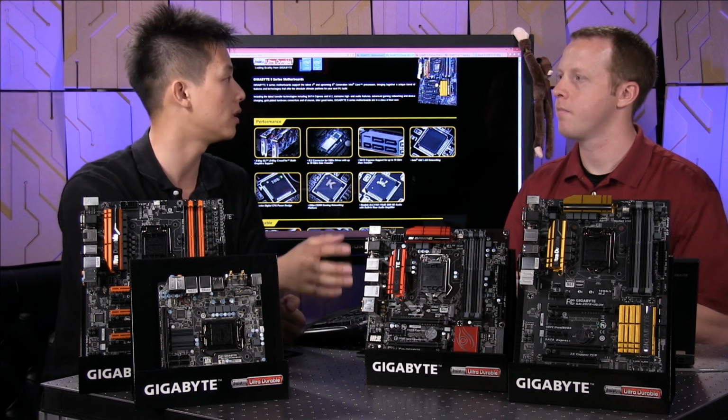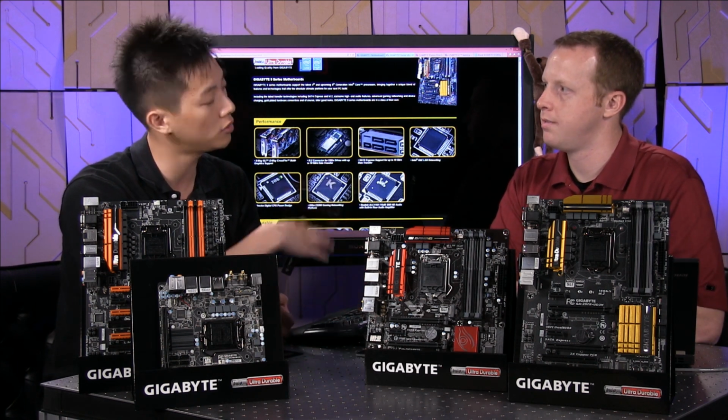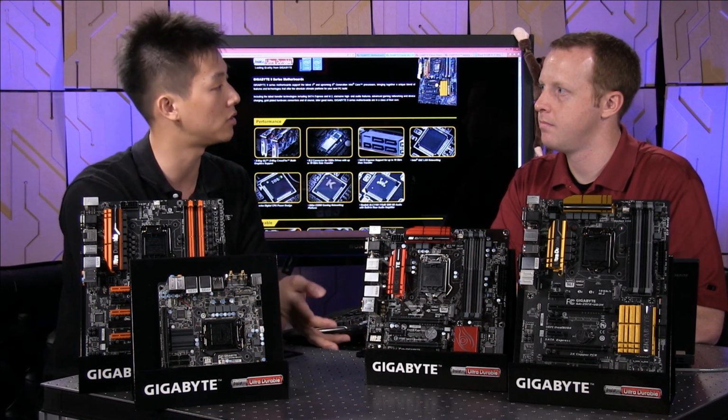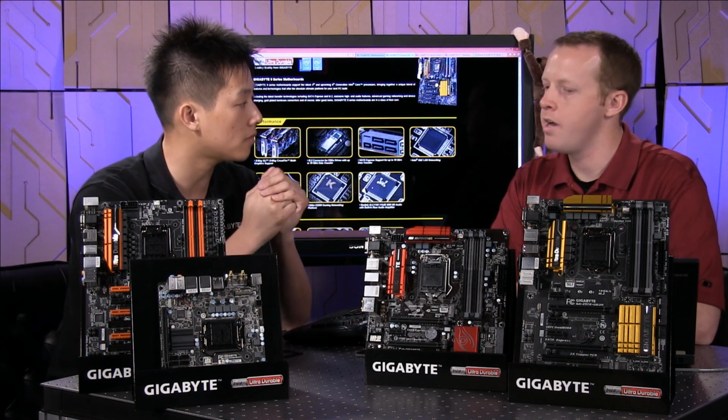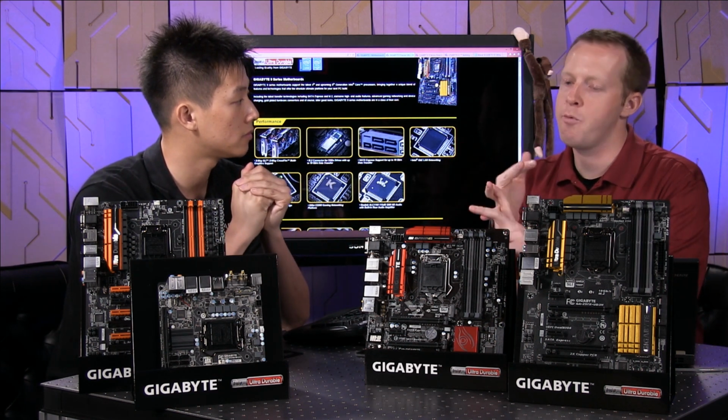Right. So you can use a 4770K, which is an older CPU, but you would still have the M.2 and SATA Express functions. So that would be coming from that PCH. Right. All right. So we'll go ahead and get to that question.